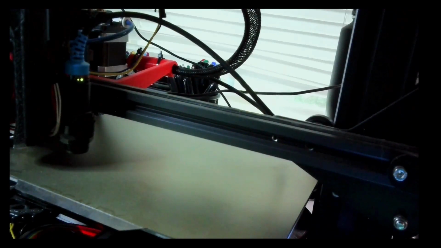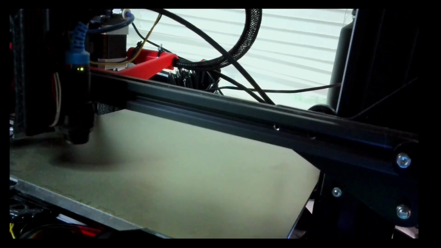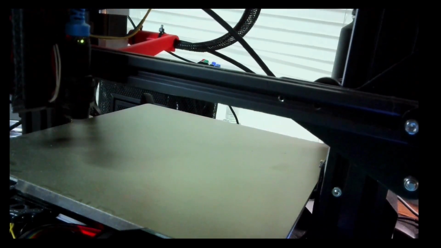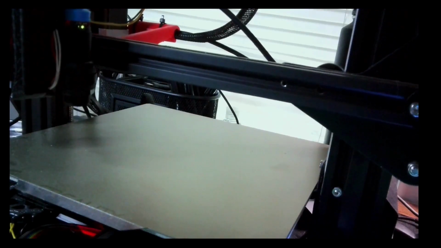So that looks correct. So let's try Y. Moving up, and that's looking good. It's also incredibly quiet.